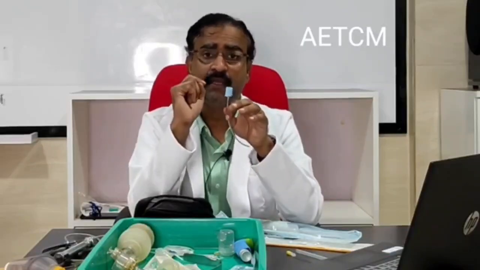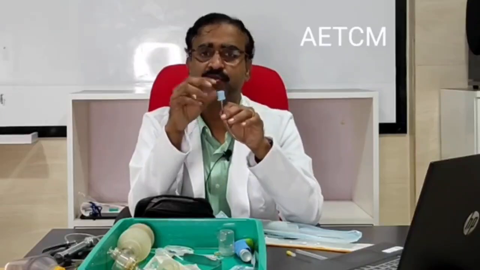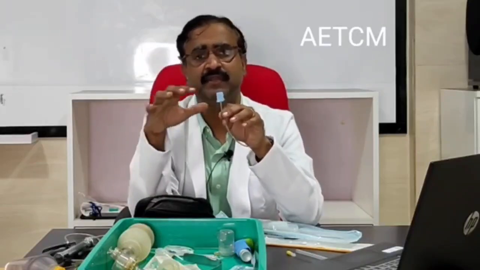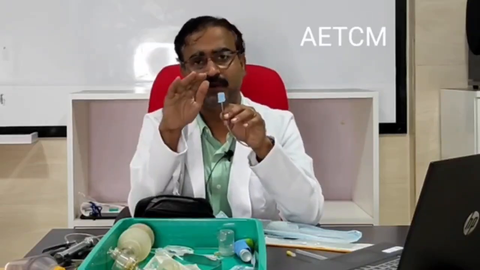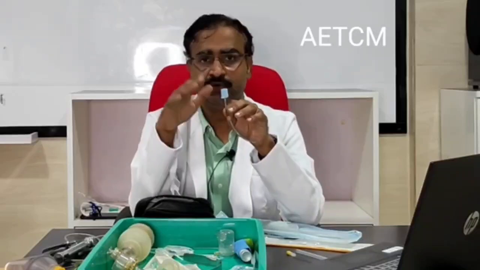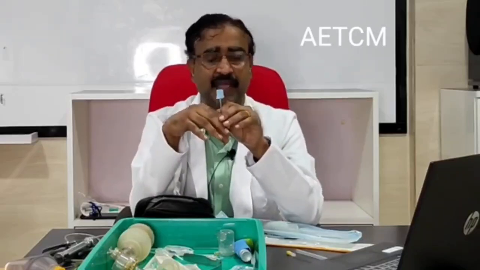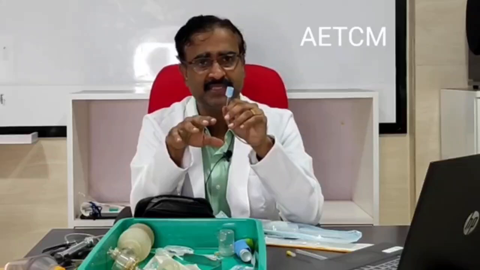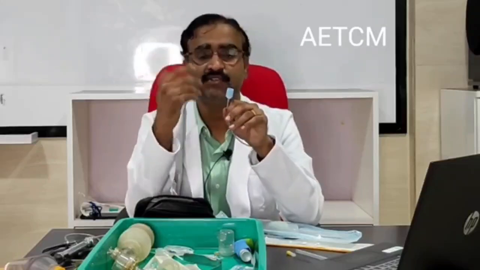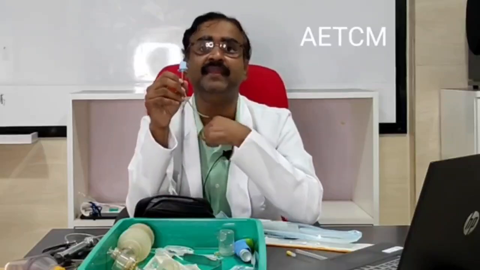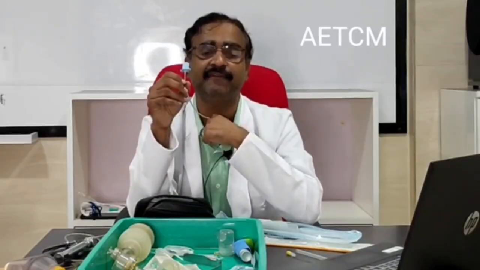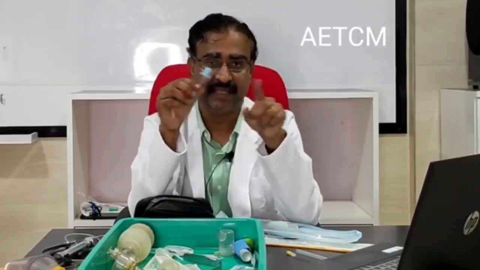Again, the gold standard would be to get a capnograph done through this. So once you attach this, you know the CO2 levels, and if the CO2 levels are in the desired range, you are well inside the trachea. The other way to confirm whether you are too far in or too far out is to get an X-ray done, a bedside X-ray. Ideally, you would like it to be in the interclavicular space, okay, on the X-ray.